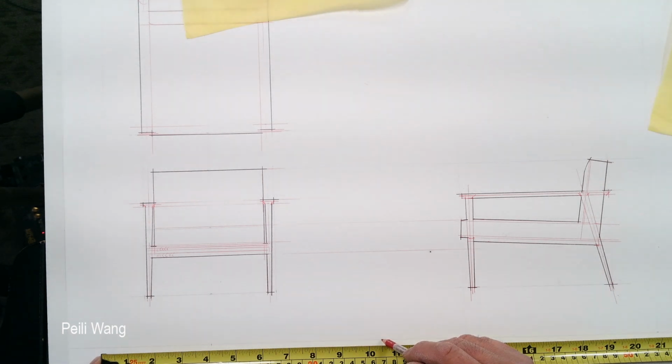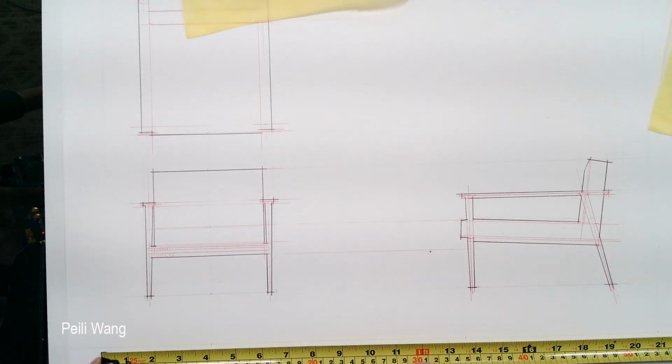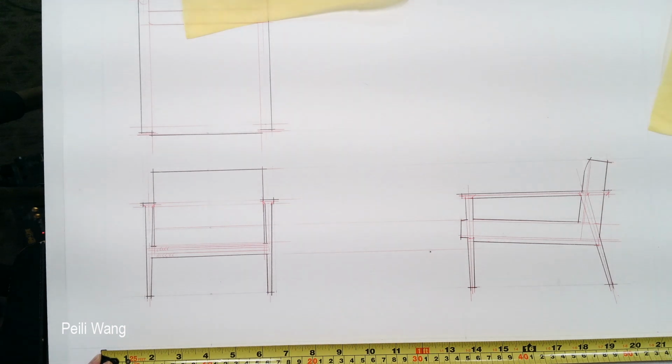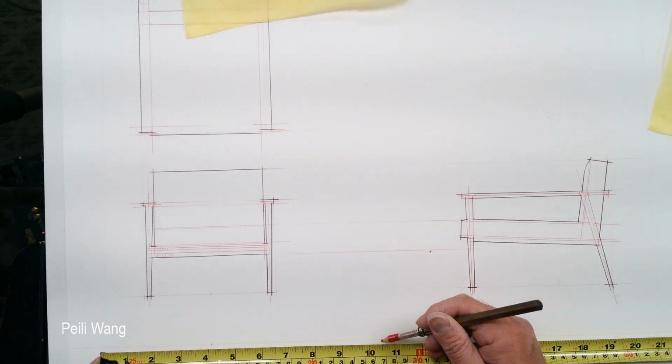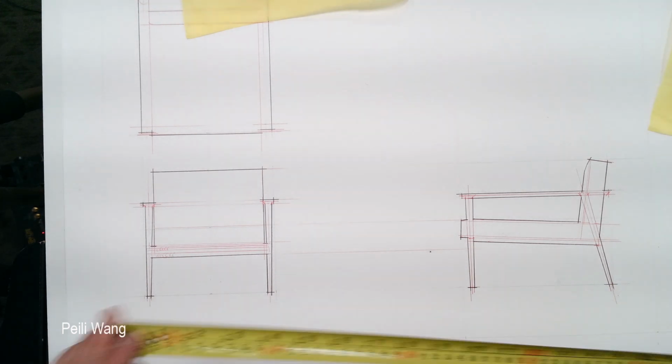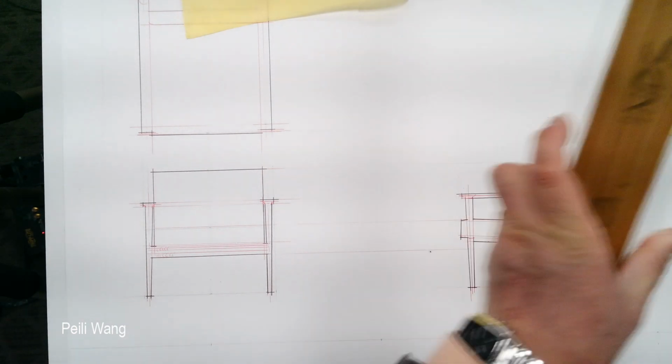Exact middle. That's exactly middle. Then I can make a middle line.